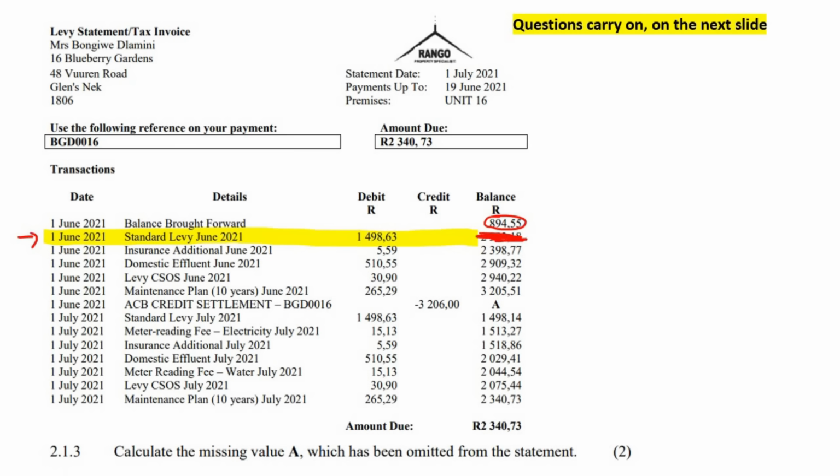I want you to see, was there a debit or was there a credit? Well, there was a debit. So remember, she already owes 894 Rand. So now when there's a debit, it means she owes even more money. So when you add these two numbers together, it'll tell us that her new debit amount is that.